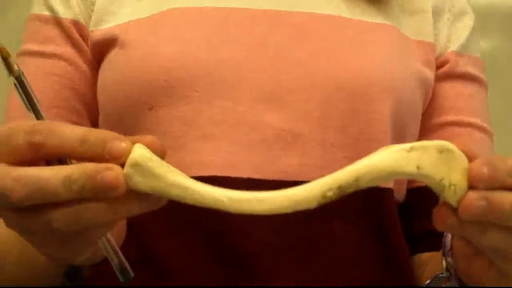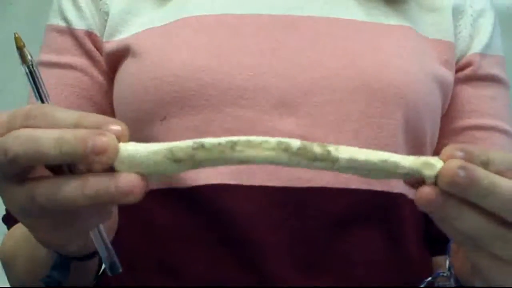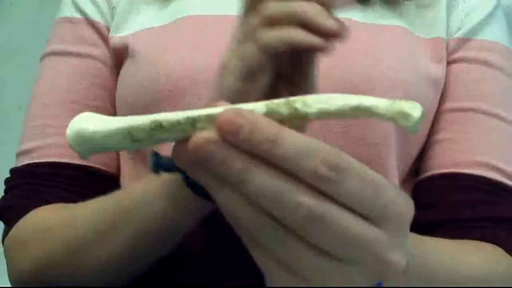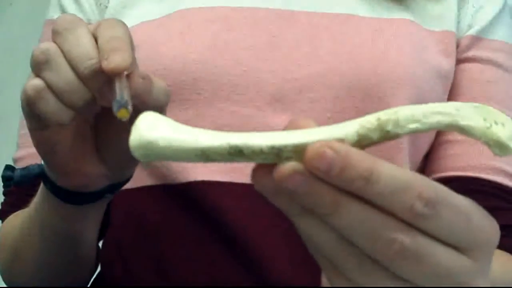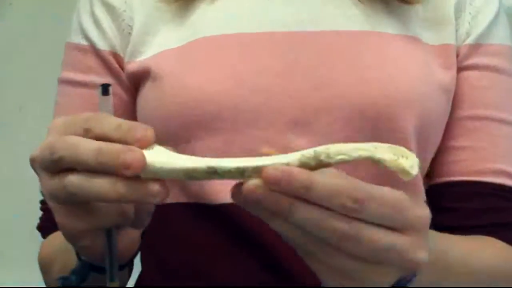To start with is a clavicle. This is a left clavicle. The lateral end is the acromial end, and the medial end is the sternal end. So again, this is a left clavicle.